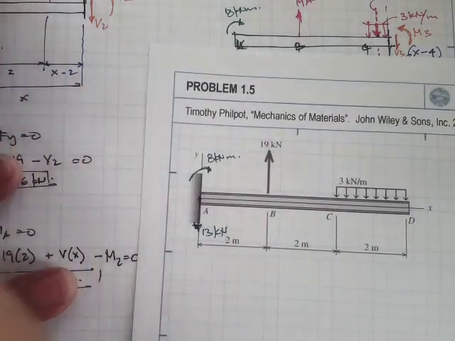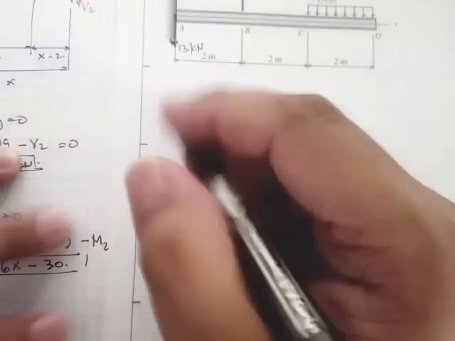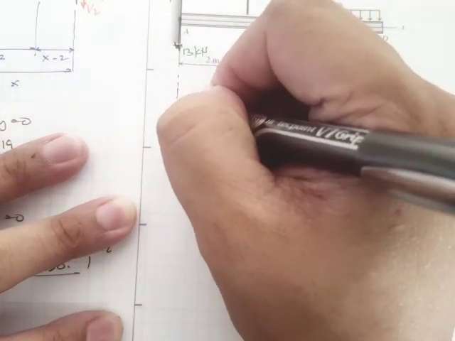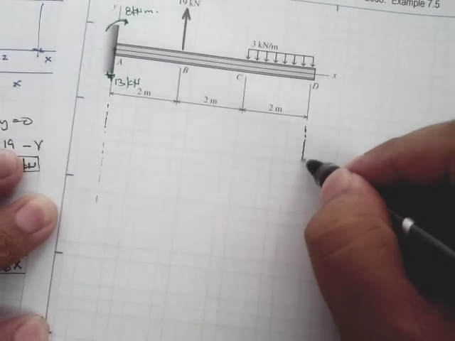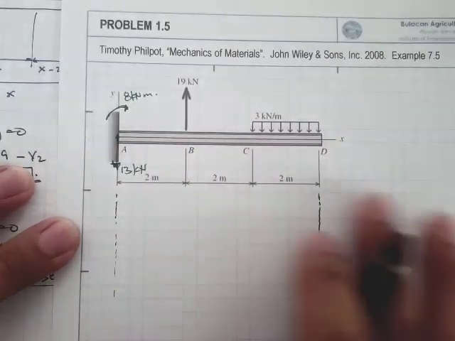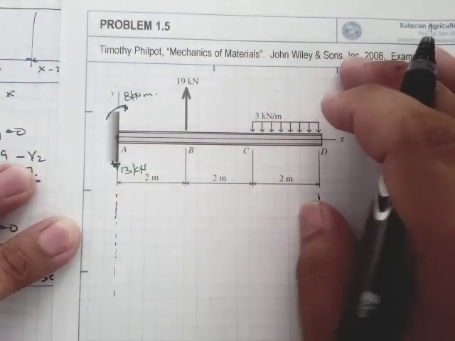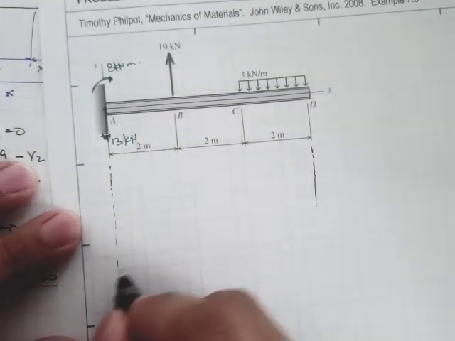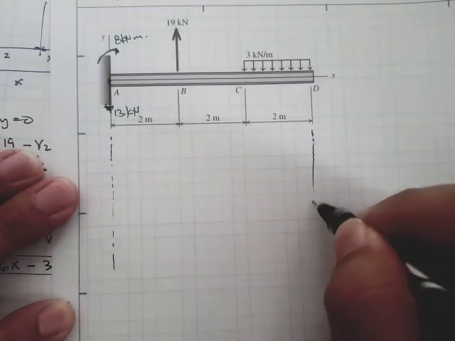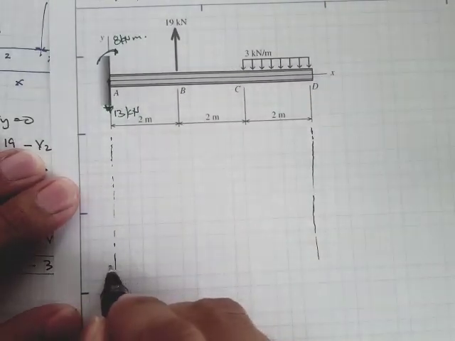Okay, so first, by the way, when you draw the shear and moment diagram, it should be under this figure. So there must be a figure drawn here, and then this will be our shear and moment diagram.